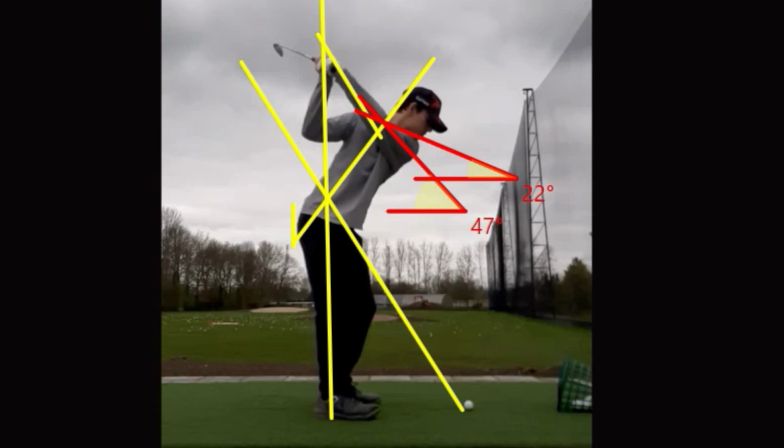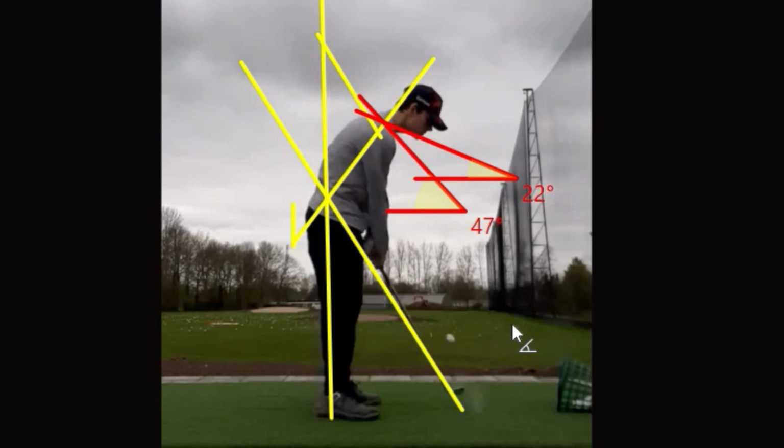And because that club is laid off, there is definitely hand manipulation, which will affect the rotation because your hands are too busy trying to get that club back on plane instead of being flat. And that is what's causing a lack of rotation, because your hands do need some room to move through. So at impact, you can see not a lot of lower body rotation, kind of stuck. It almost looks like your address position.